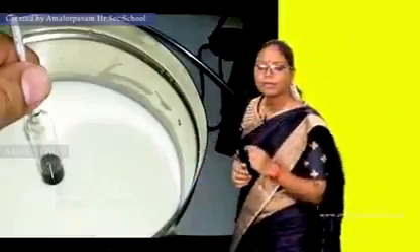If the milk sample is pure, then the lactometer floats on it. And if it is adulterated, what is meant by adulterated? That is, impure. Then the lactometer sinks.